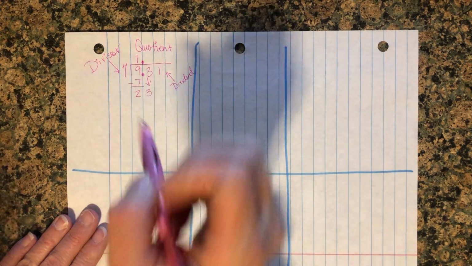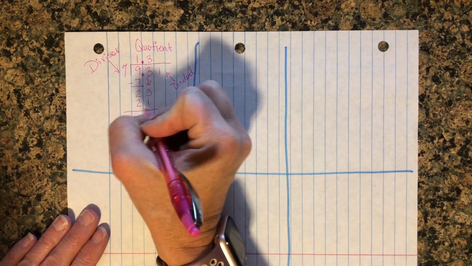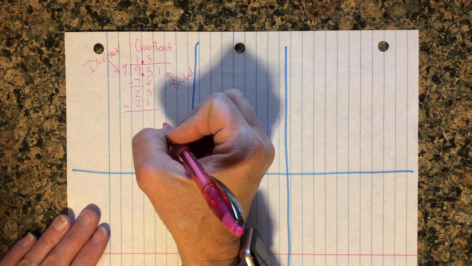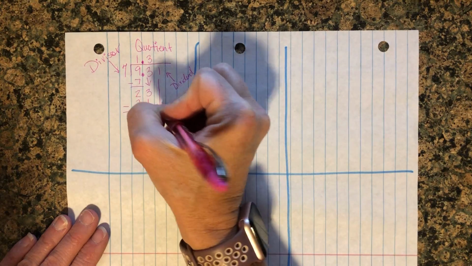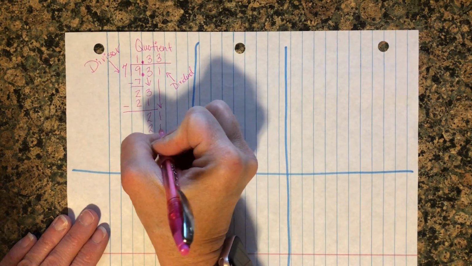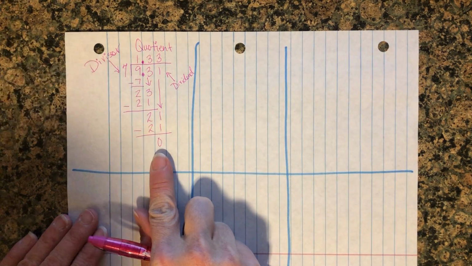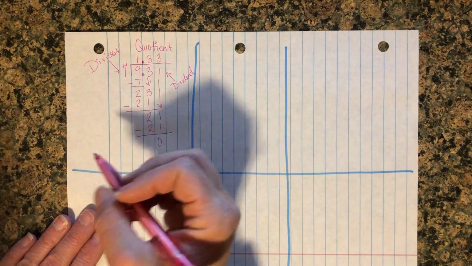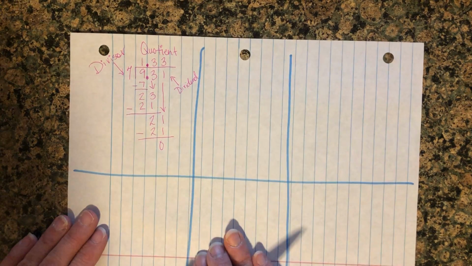7 will go into 23 3 times. 3 times 7 is 21. I bring down this last one. And I've got another 3 here. 3 times 7 is 21. And there's nothing left over. For this unit, we are taking away remainders. There's no remainders, and I'll show you what that's going to look like in a problem here in a second.